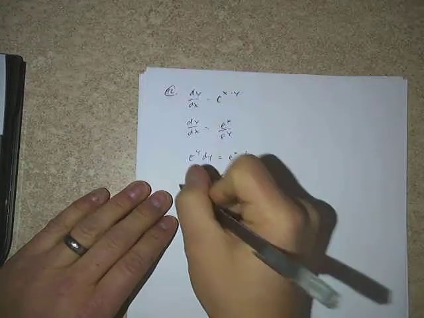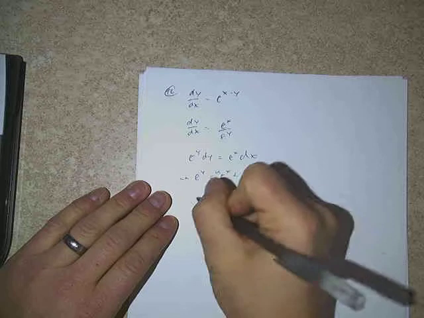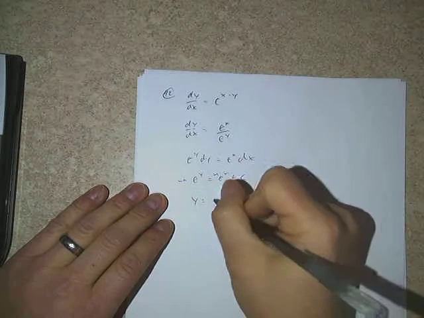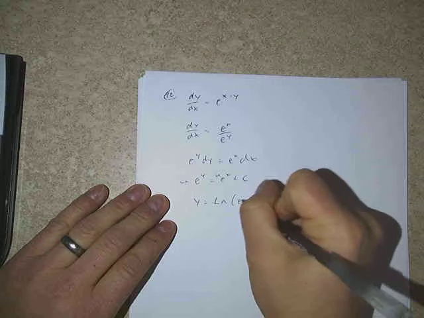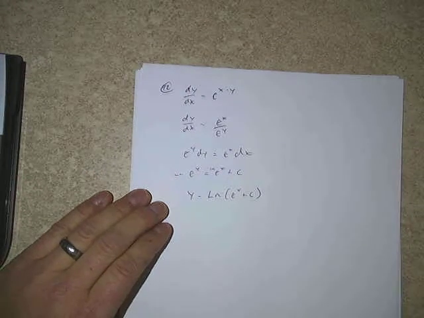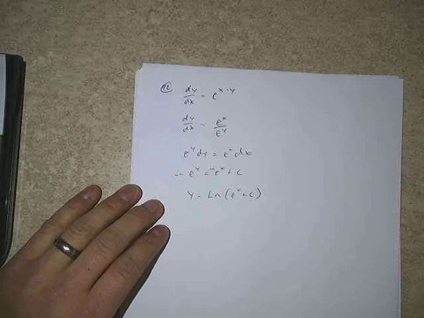One thing to note on this, if we're going to solve this, we know that we need to take natural log of both sides. When we take the natural log of the left, we get y, of course. When we take the natural log of the right, it's the natural log of e to the x plus c. Okay? The natural log is not being multiplied by that quantity, so there is no distributive property here.